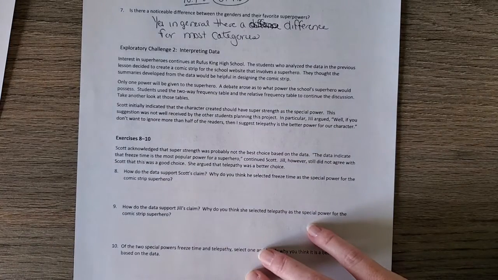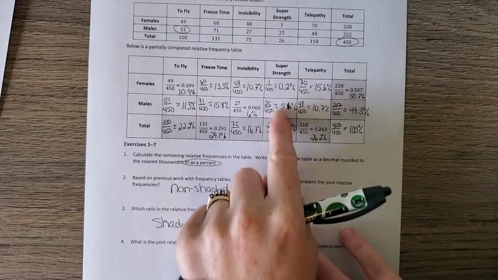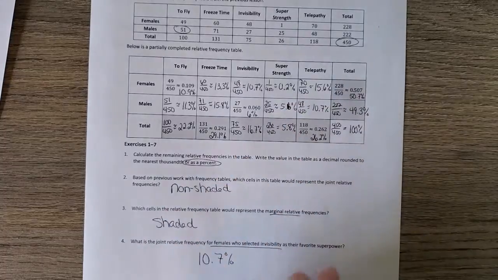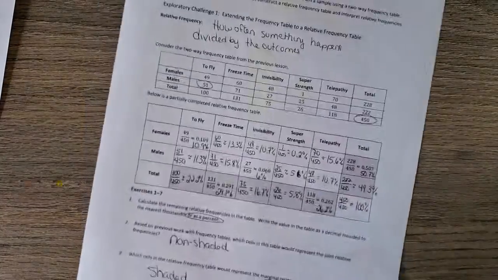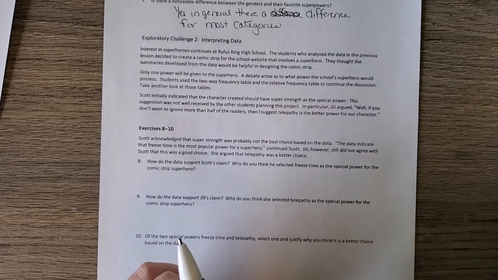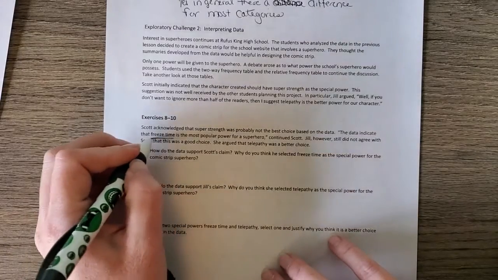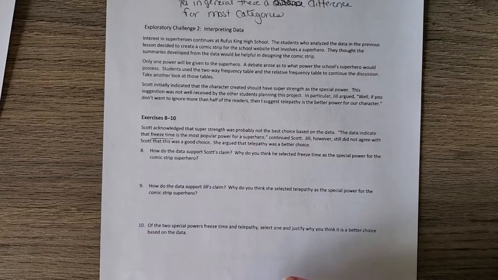Scott initially indicated that the character created should have super strength as a special power. So let's go back to super strength. And if we're comparing males and females, you would say, oh yeah, super strength definitely wins out. But compared to the rest, those numbers are pretty low. This suggestion was not well received by the other students working on the project. In particular, Jill argued, well, if you don't want to ignore more than half of the readers, then I suggest telepathy is a better power for our character. Scott acknowledged that super strength is probably not the best choice based on the data. The data indicates that freeze time is the most popular power for a superhero, continued Scott. Jill, however, still did not agree with Scott that this was a good choice. She argued that telepathy was a better choice.